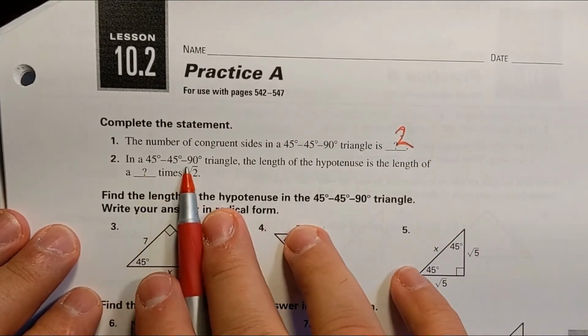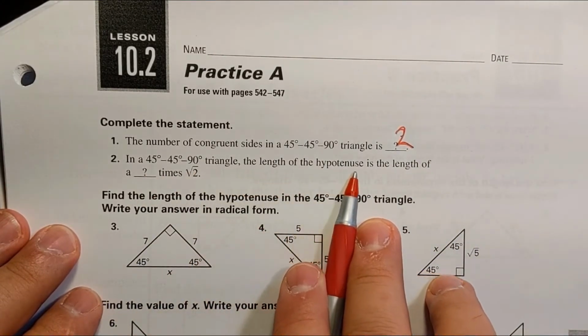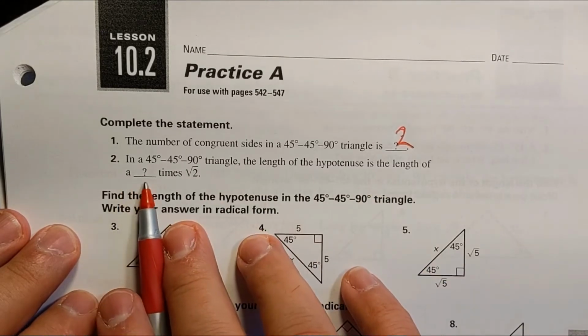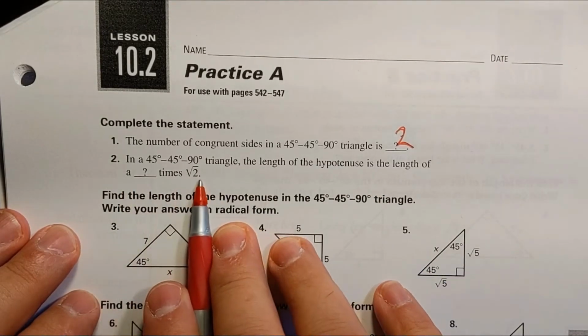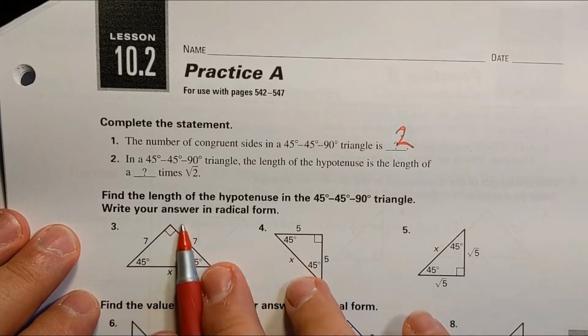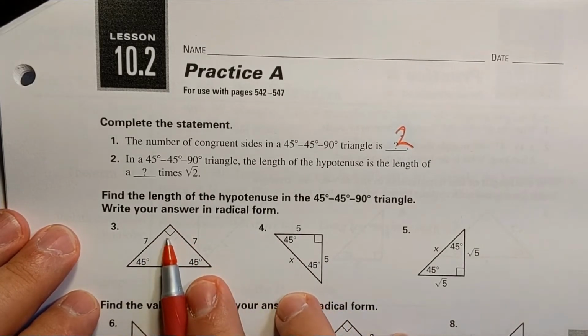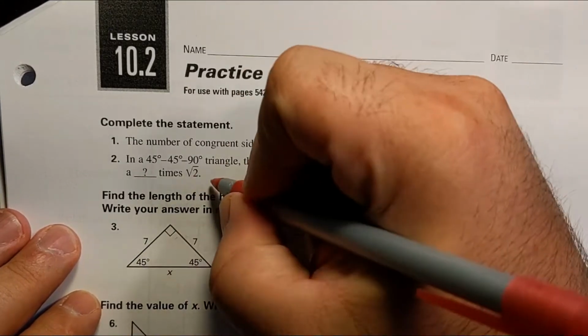Next one, 45, 45, 90 triangles. The length of the hypotenuse is the length of a leg times the square root of 2. Because remember, the sides touching the right angle are called the legs. So this one is supposed to be leg.